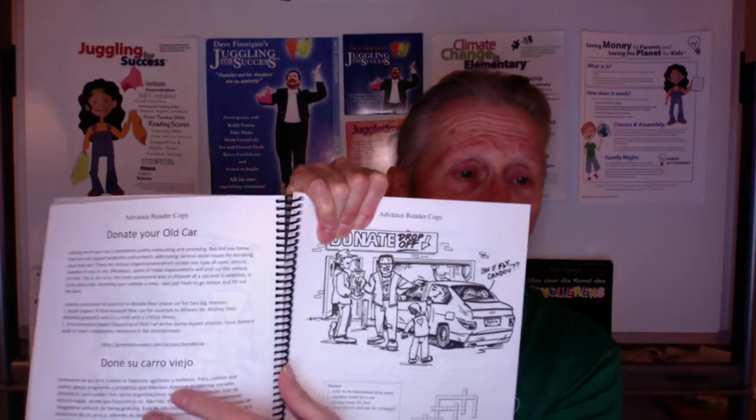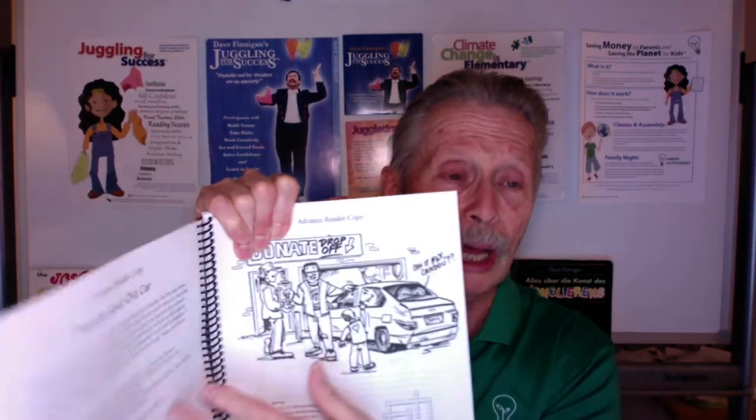And they get really excited about it. And the kids are saying, we want to do this one. Mom, let's do this. Mom, we've got an old car. Mom, let's donate that old car and it'll help the environment. So Mom, let's do that. I'll color that page.